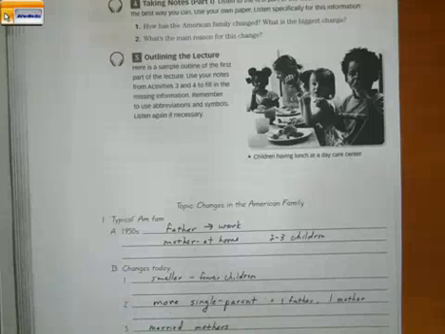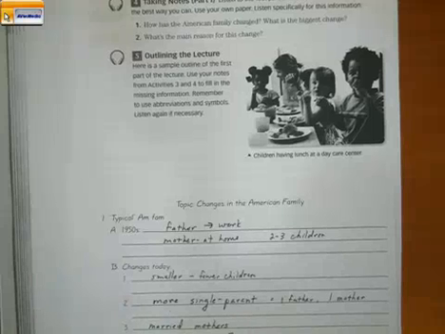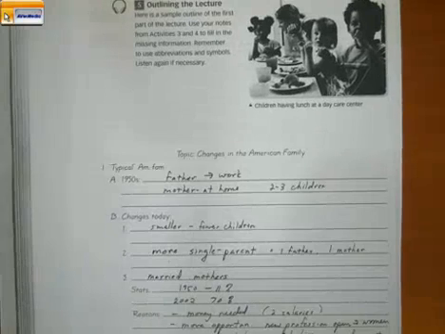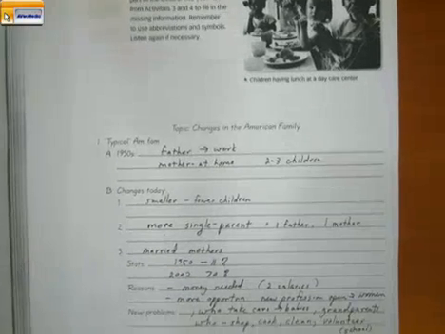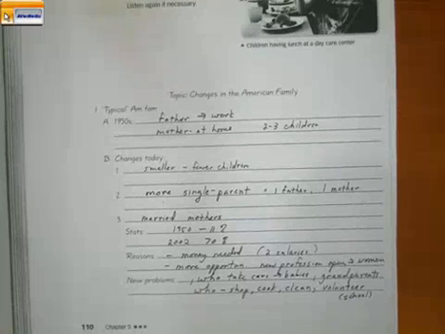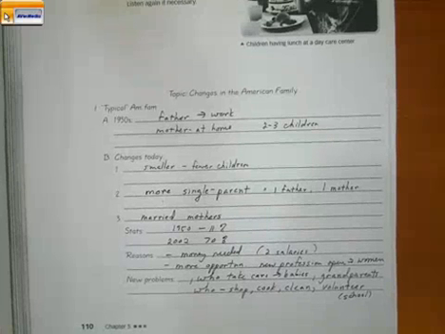And so we're going to look now at the notes. I'm not going to repeat the lecture. You've listened to it, and you may listen to it again as often as you like. But here's an example of some notes, taking notes on this lecture. Changes in the American family. Typical American family, notice Roman 1, that is our first point. A, 1950s, father went to work. I put the arrow, goes to work, mother at home, 2 to 3 children. Those are the basic points.